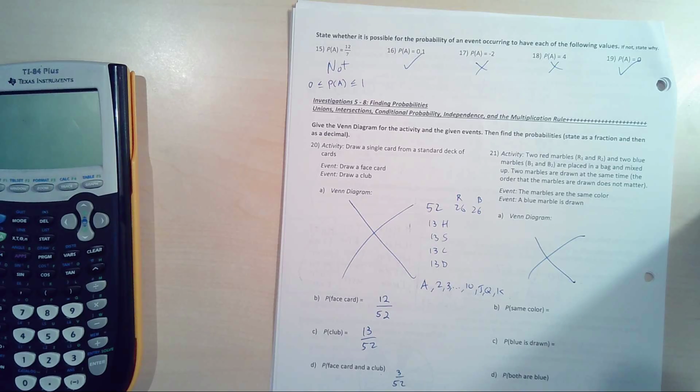So this probability here must be 12 over 52 plus 13 over 52 minus 3 over 52. So that's going to be a nice little 22 out of 52.